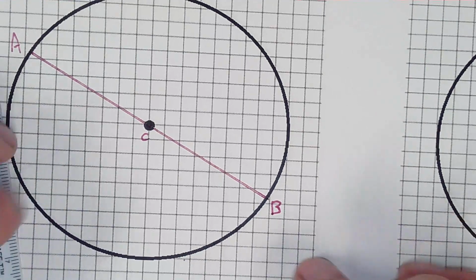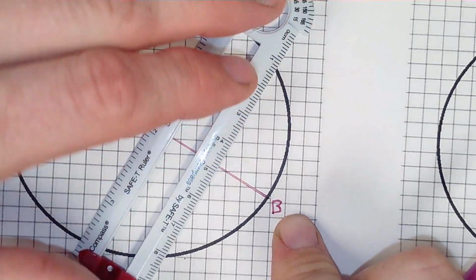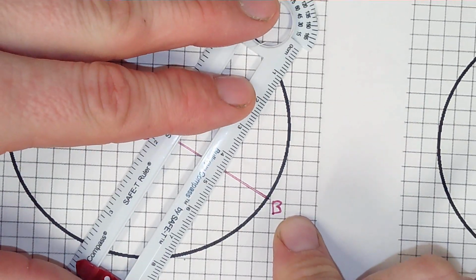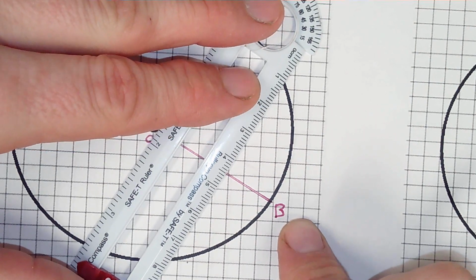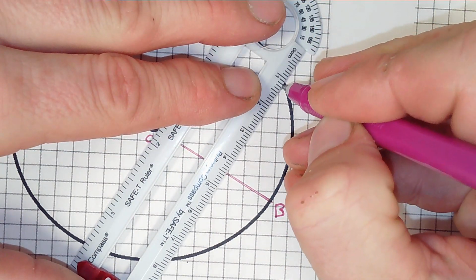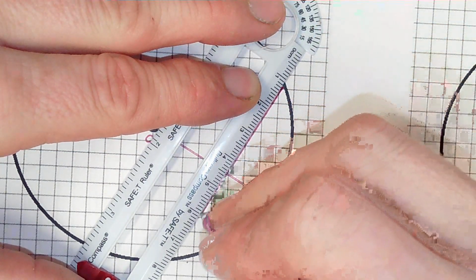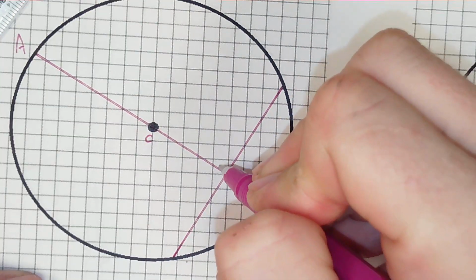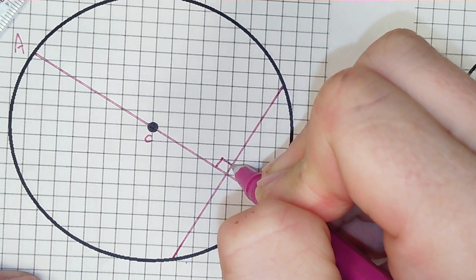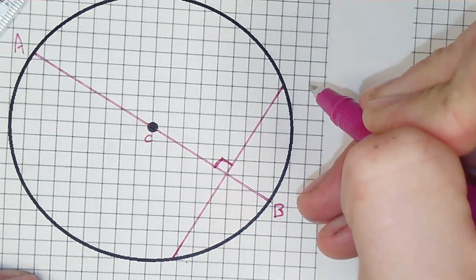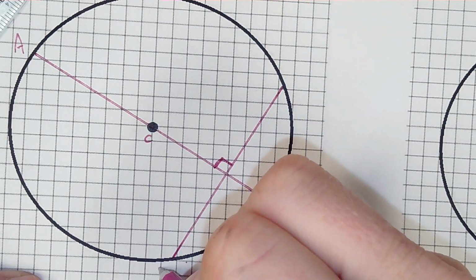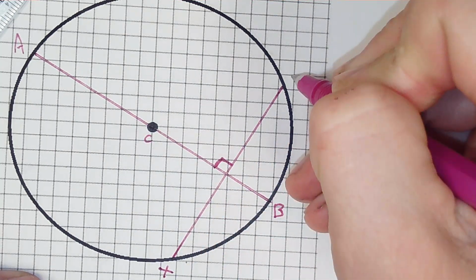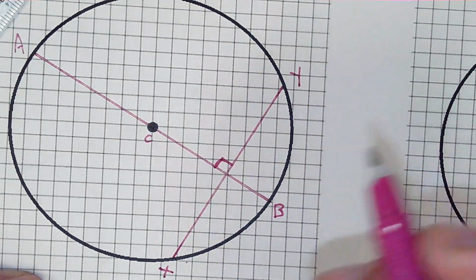All right, so this is my diameter, and then this chord comes in, and it's perpendicular to it. So this is a 90-degree angle, and let's call this chord XY. That is my chord.